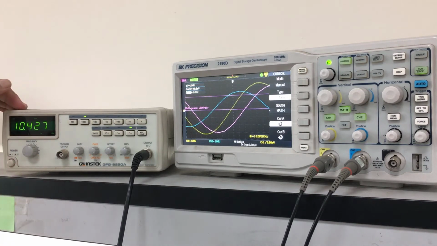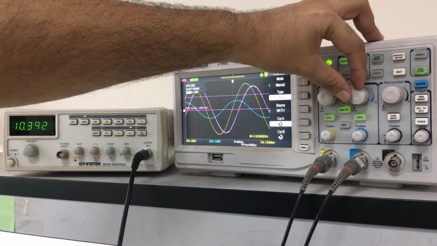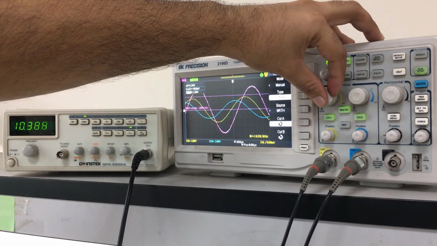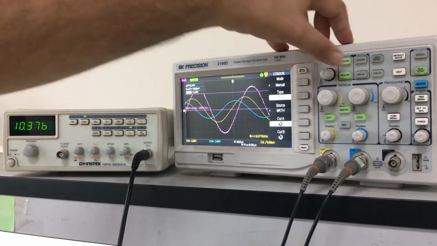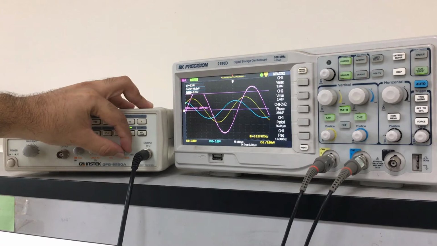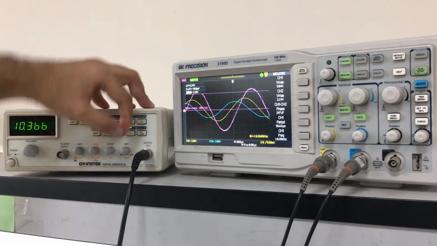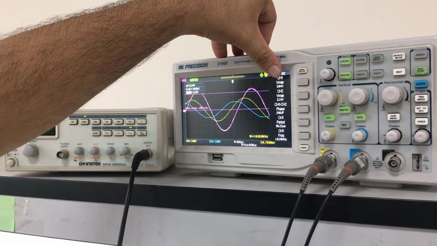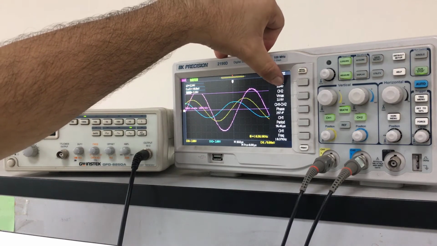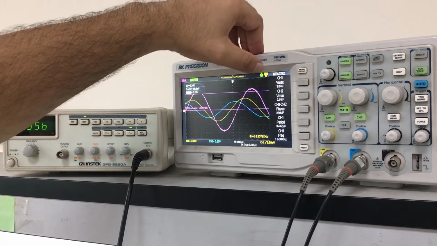For 10 kilohertz, we need to readjust. Since channel 1 is still connected to node A, this channel 1 Vmax is the input voltage, so we recalibrate it.